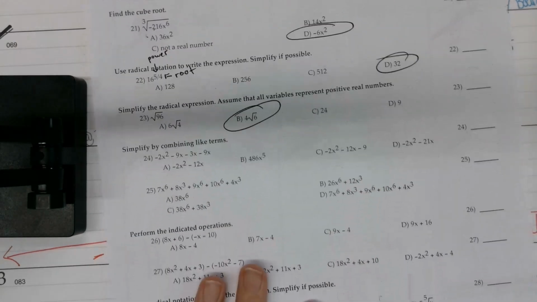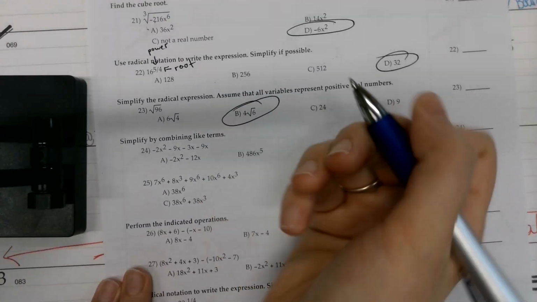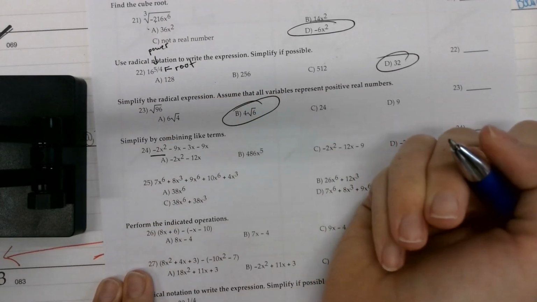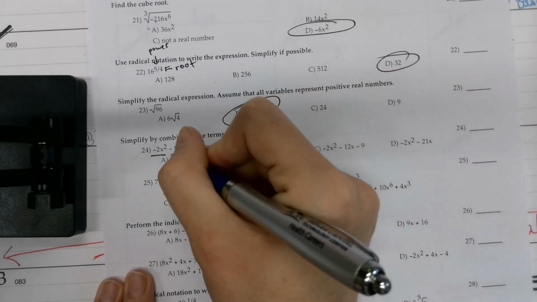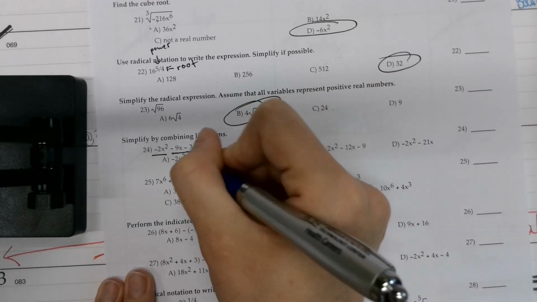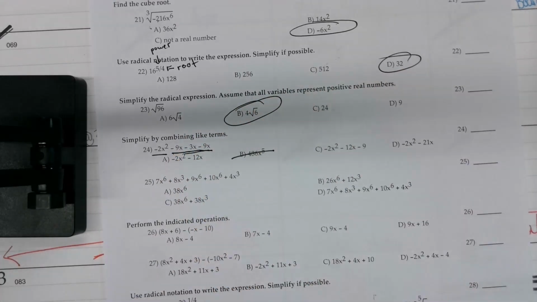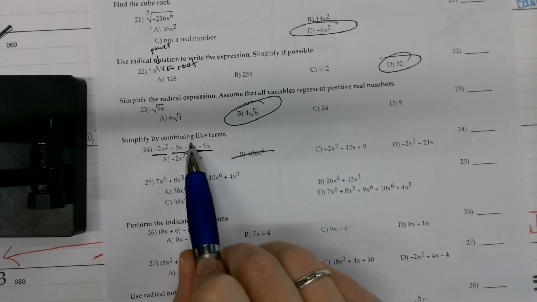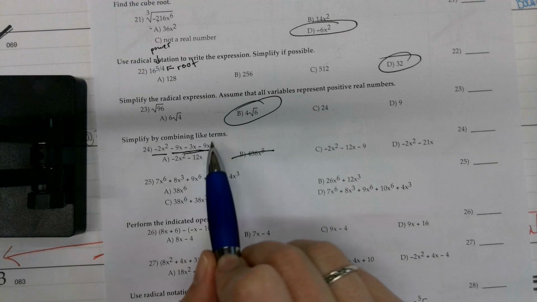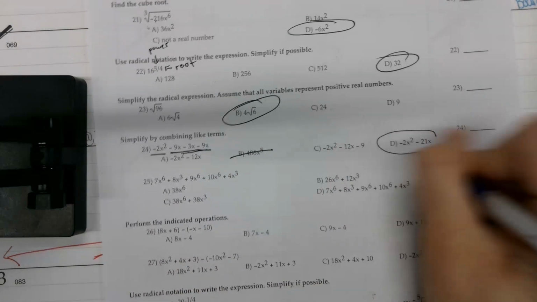Here we're combining like terms, so let's do our x squares first. Have negative 2x squared, and that's it. So not that one. And then negative 9 subtract 3 subtract 9. So since it's all subtract, we're actually going to add all these. So 9, 10, 11, 12 plus 9 is 21.